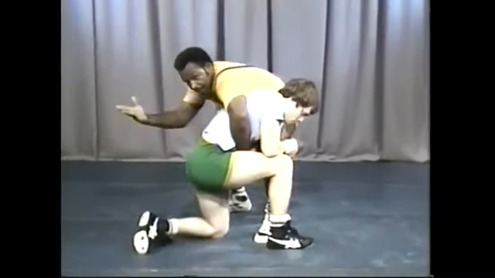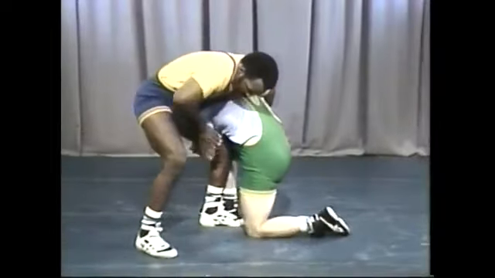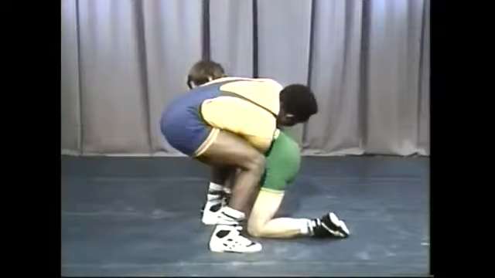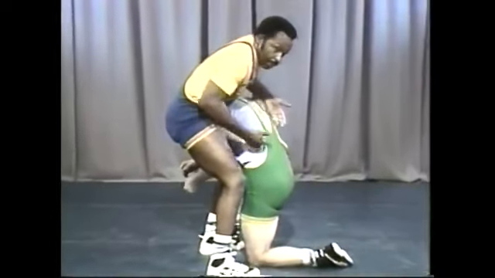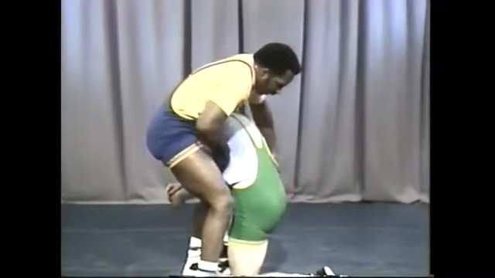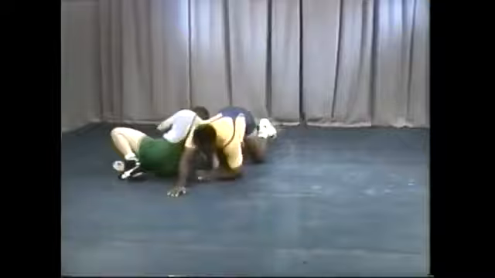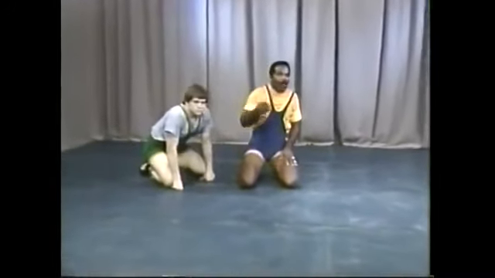Now, this is the important hand now, okay? From this position here, the hand that you control this near arm with goes in his crotch from here. Now from here, you need to get your hips in, get them up on top of your body, and just arc your hips from here, okay? That's a 2 or 3 point maneuver, depending on how high he goes.